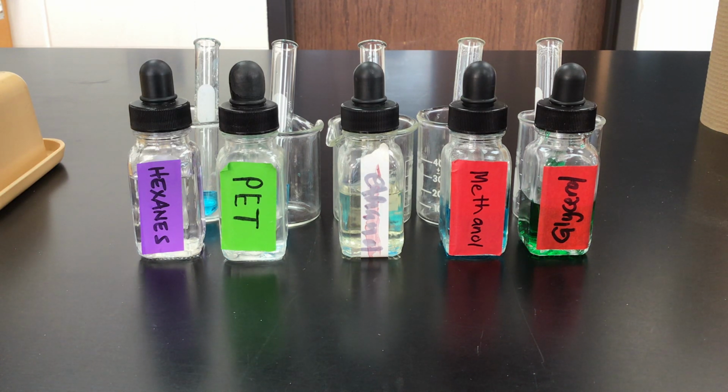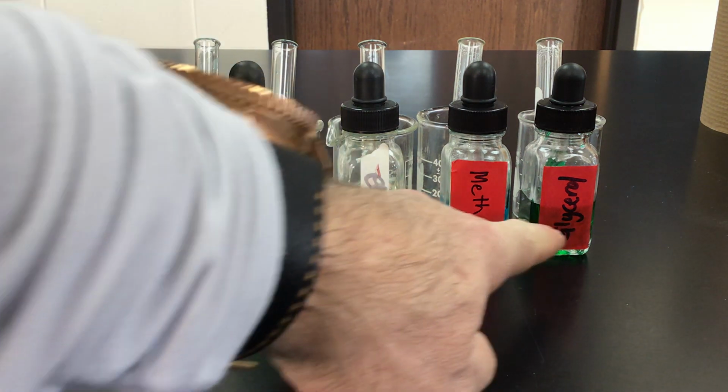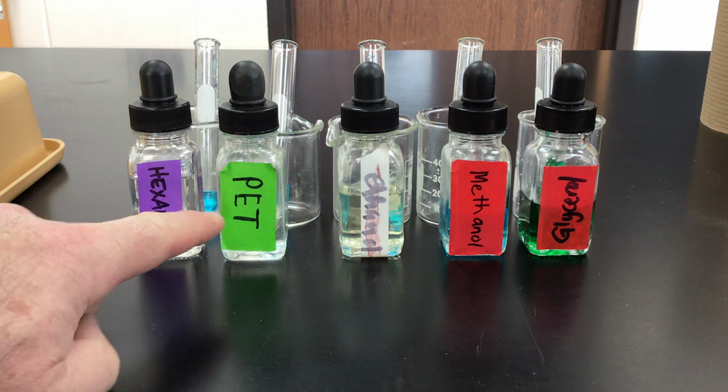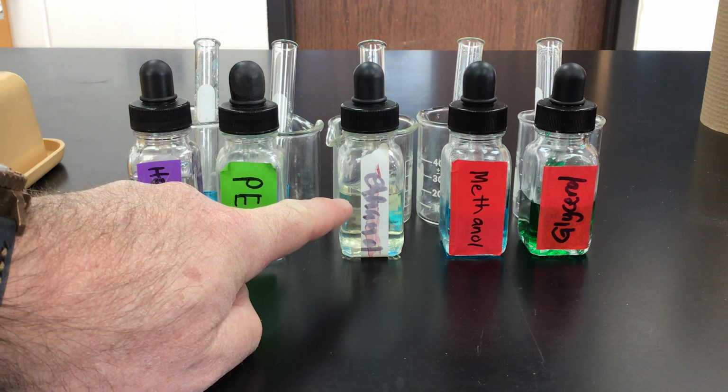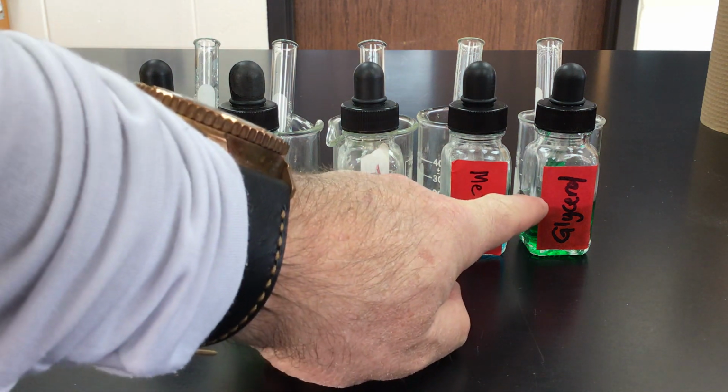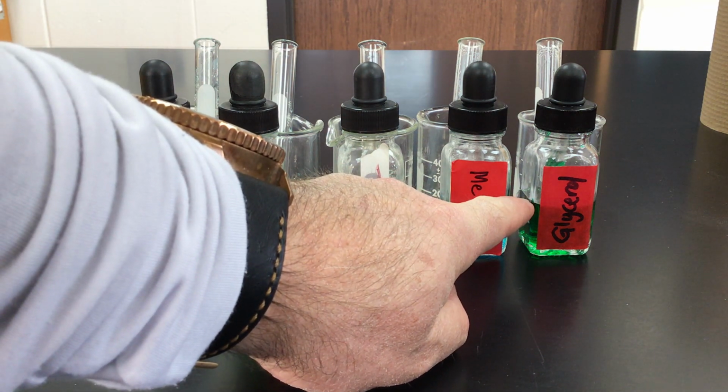What we're going to do is go through a lab that's going to help us understand the relationship between polarity and solubility. So in front of us we've got several different liquids here. Hexane, this is petroleum ether. I've got some ethanol, methanol, and glycerol, otherwise known as glycerin.